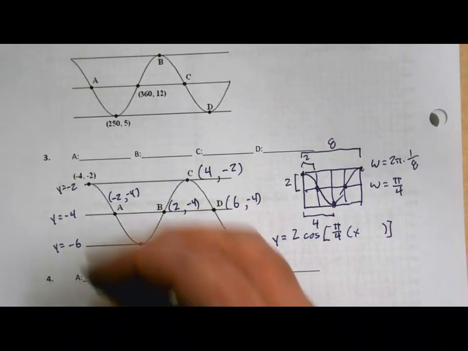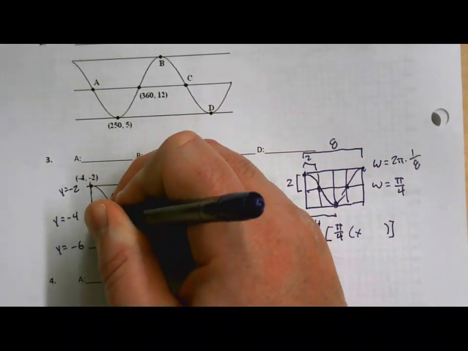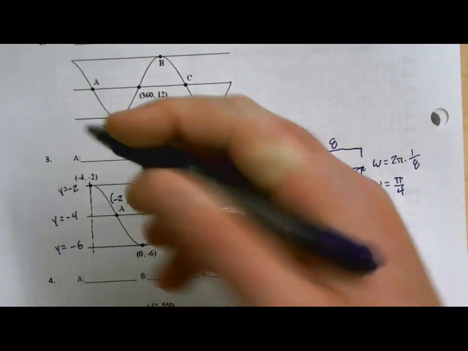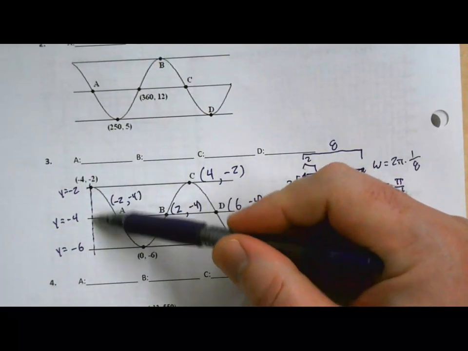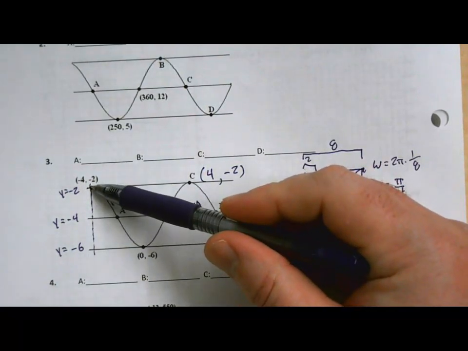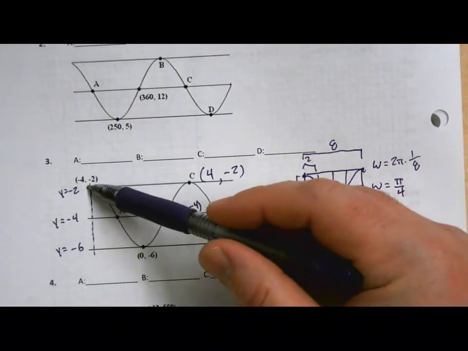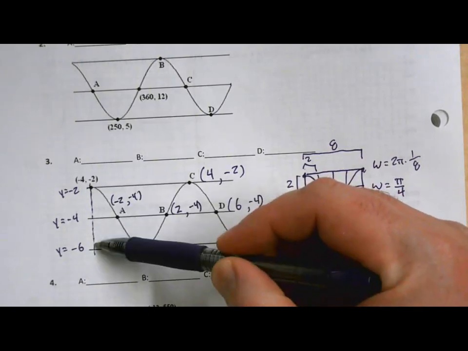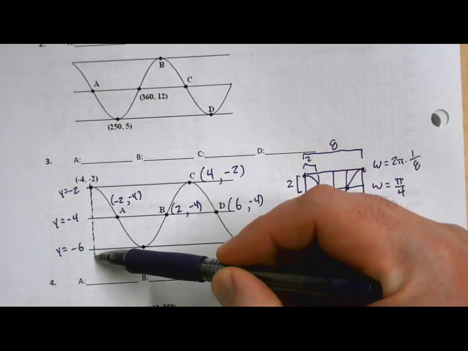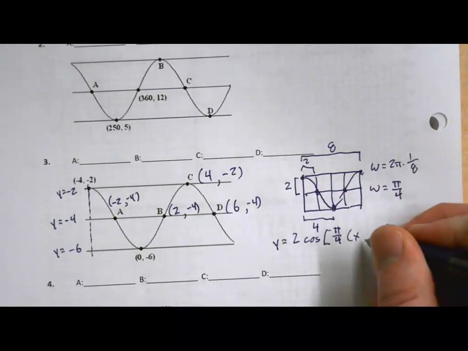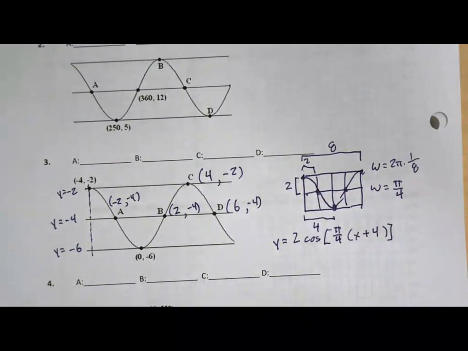If we were dealing with a positive cosine before shifting, this would have been the y-axis right here. But we've shifted. Which direction and how far? Am I looking at the x or the y to figure out where this is? I should be looking at my x coordinates, right? So it looks like I've shifted it to the left by 4. So left by 4 would correspond to a +4.